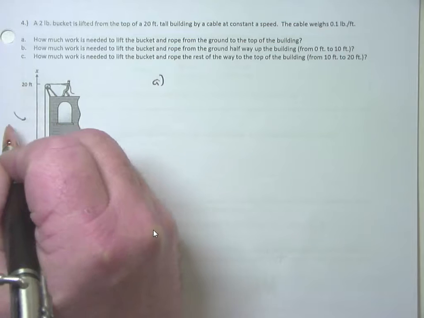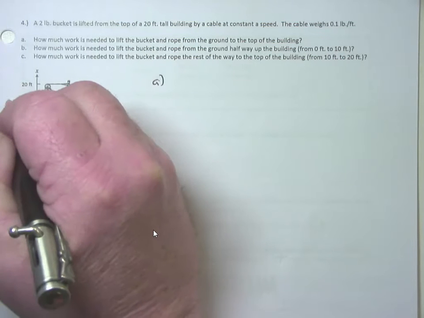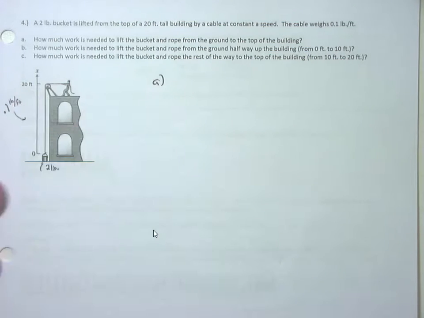And the cable is actually weighing in at 0.1 pounds per foot. We want to lift both the bucket and the cable up the building. And this guy is on the top of the second floor, somewhere or other. He needs to lift this thing 20 feet. Does that make sense? And we want to calculate how much work is involved.